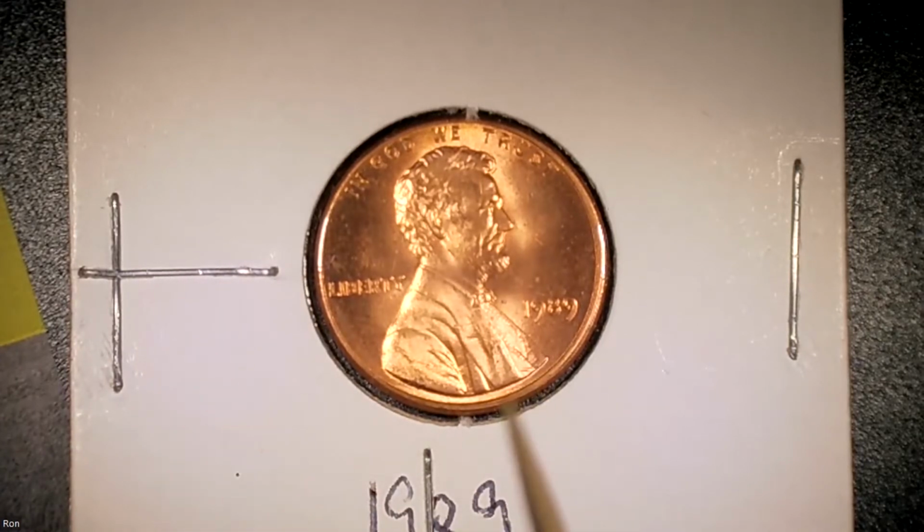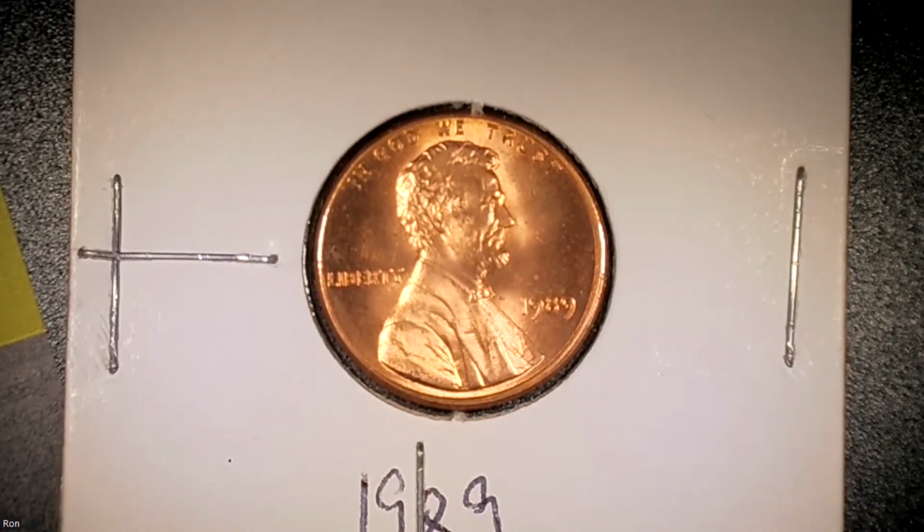Now, notice this coin is just slightly, let me tilt it this way. All right, so notice the year is pretty much horizontal, right? And the actual Liberty, what is this? Let me look at it a little closer.